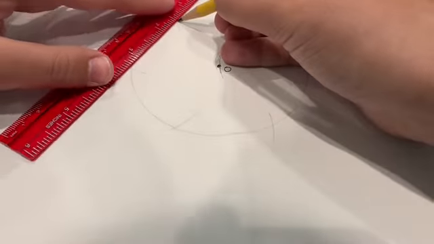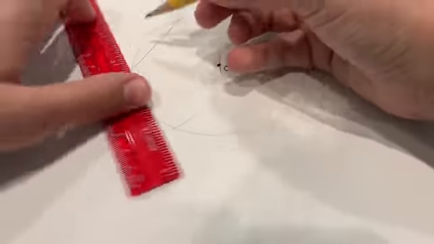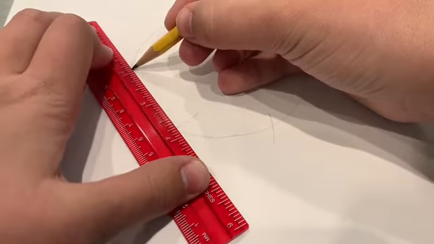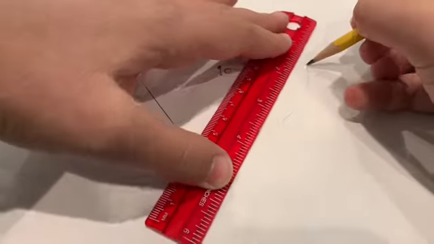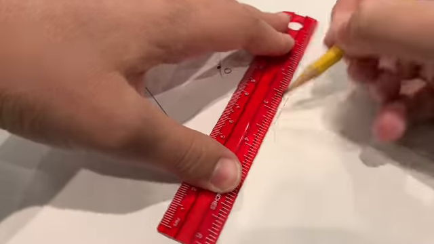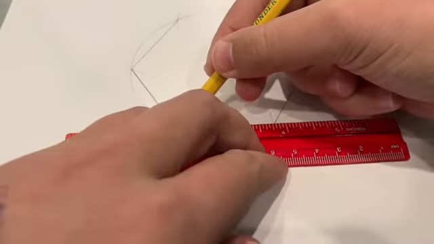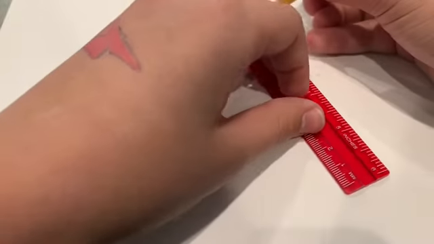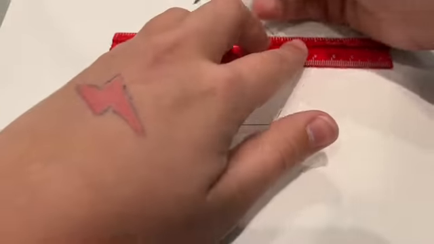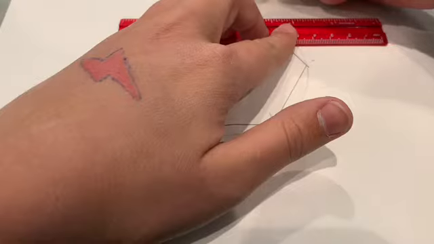So what you're going to do after that is take your ruler or straight edge and connect all of the intersections. And now you have inscribed a hexagon into a circle.